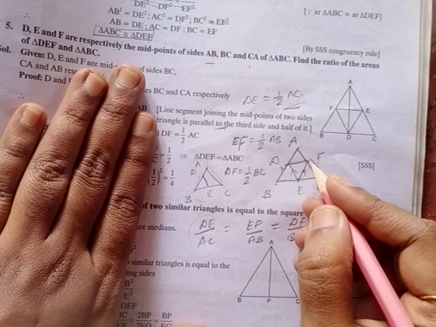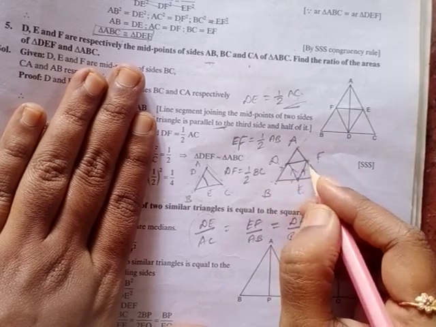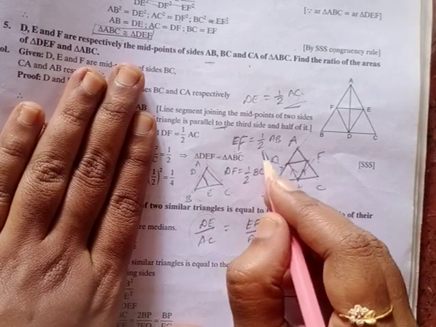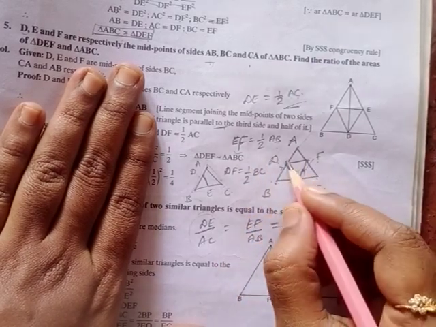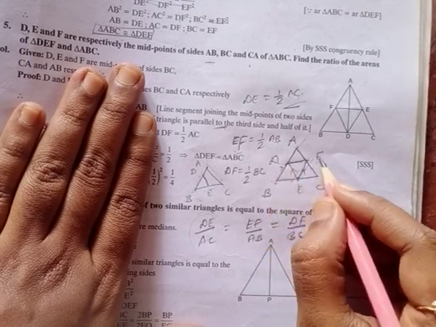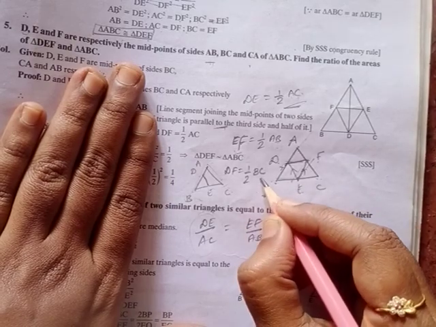Then if you take this and this, FE will be parallel to AB and FE is equal to half of AB. FE or EF, both are the same. So EF is equal to half of AB. Similarly, when you take this and this, D and F are midpoints of AB and AC. So DF will be parallel to BC and DF is equal to half of BC.